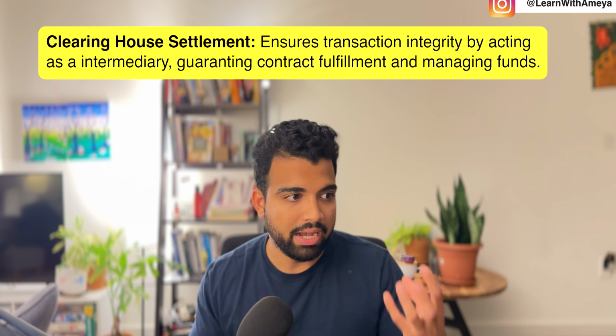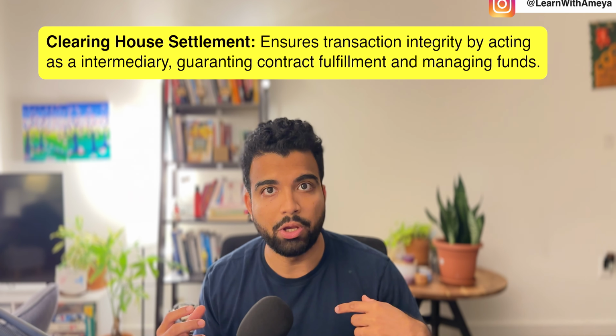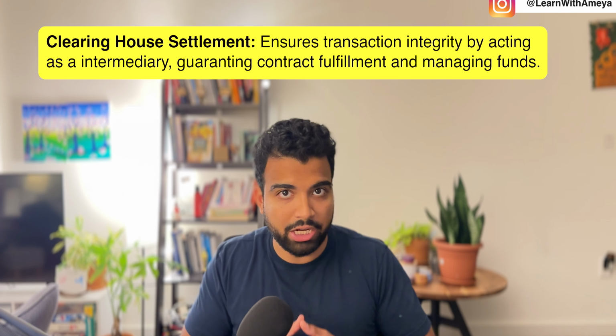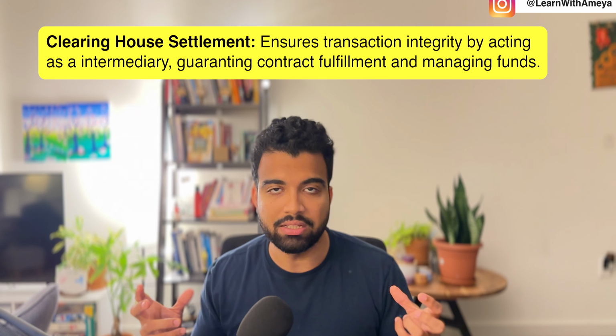So this ensures that the buyer and the seller don't have to really worry about whether the other person will give me the money or not, because there is someone sitting in between to ensure that the money is transferred and there is no counterparty risk. So in this case, the counterparty risk has reduced because it's the clearinghouse agent who's taking care of it. That's futures.